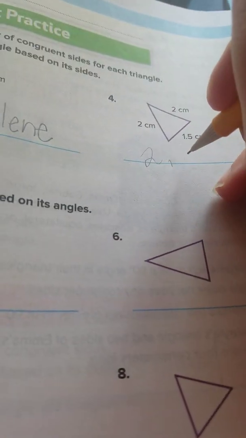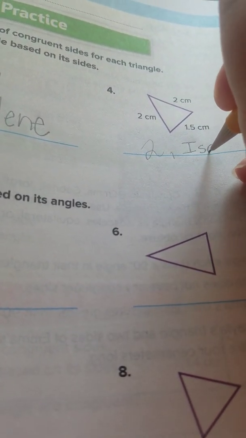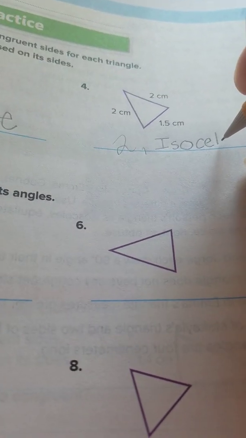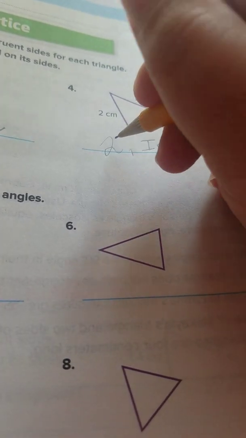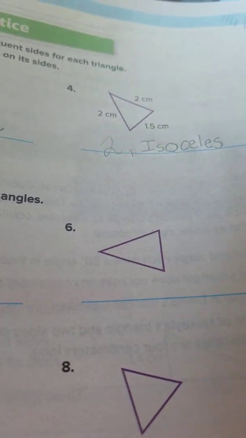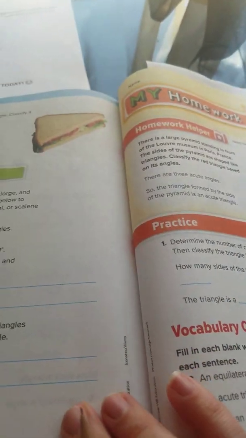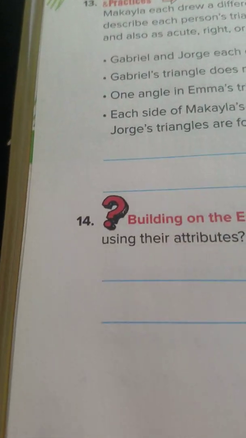Let's go back over to page 917, number 4. Isosceles. 2 sides congruent, isosceles.